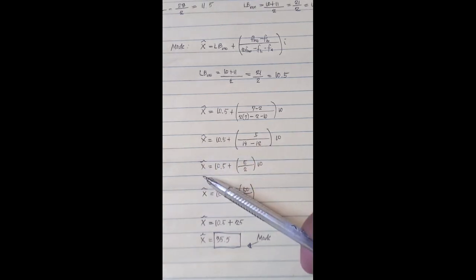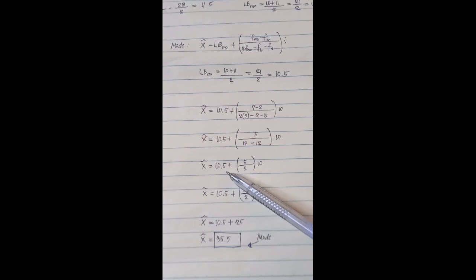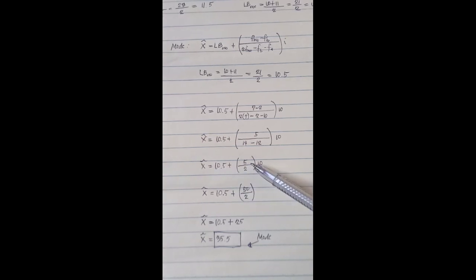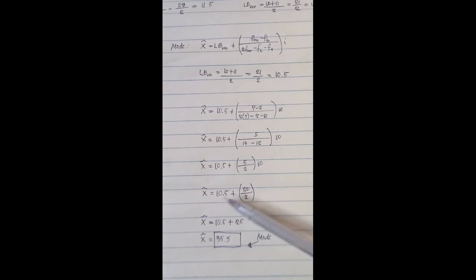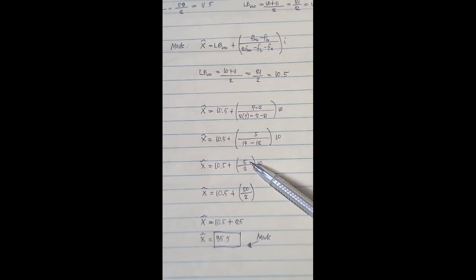So mode is equal to 10.5 plus 5 over 2 times 10. So mode is equal to 10.5 plus 50 over 2. To find this 50, we just multiply the 5 and our interval.